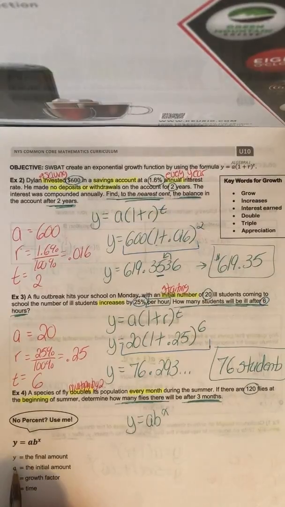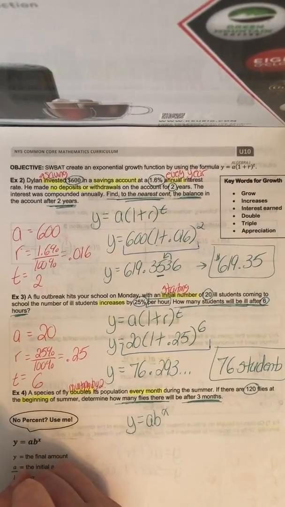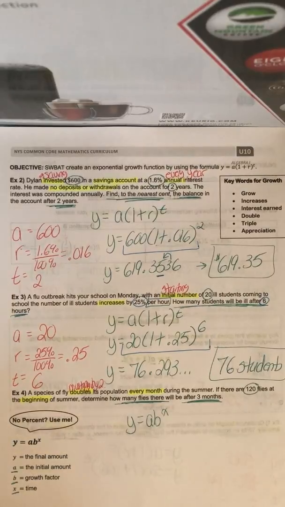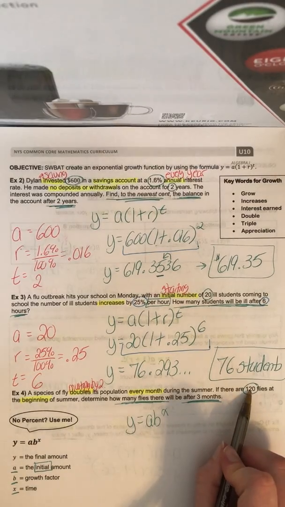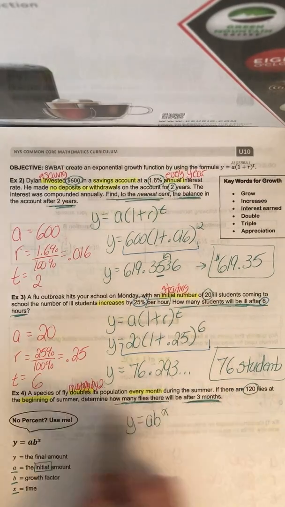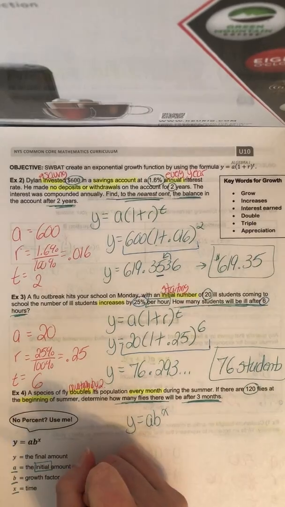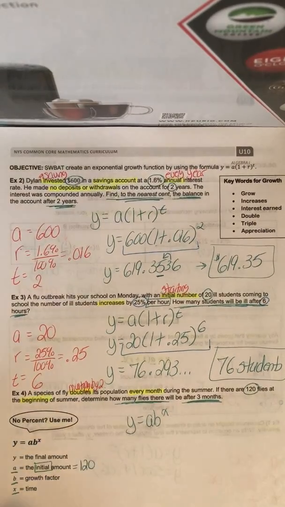So it still follows the same steps. I still have to plug in my a, my b, and my x. A is still the initial amount, which is the number you start with. So here I'm starting with 120. There was 120 flies at the beginning of the summer. So A is 120.